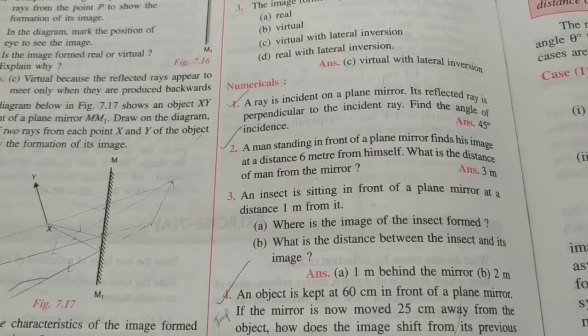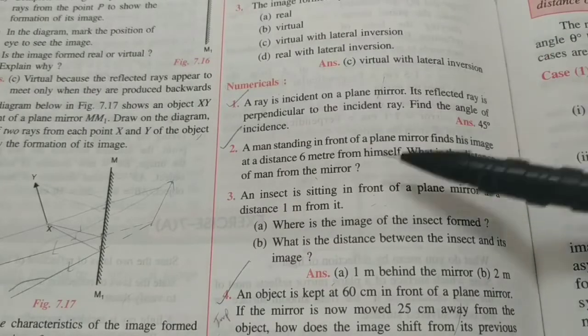Let's study 9th Standard ICSE Physics, Chapter 7, Sums based on reflection of light, Exercise 7a and 7b. Chapter 7a Sums. Question 1.